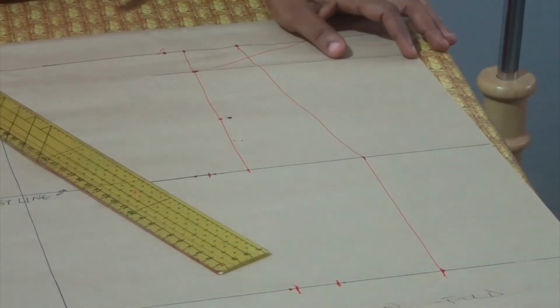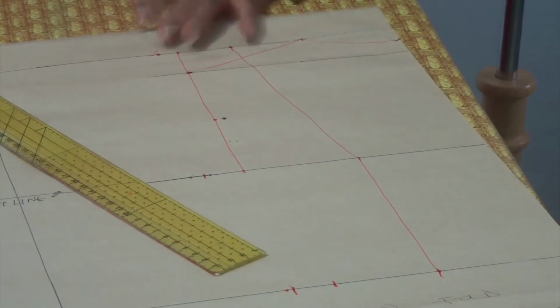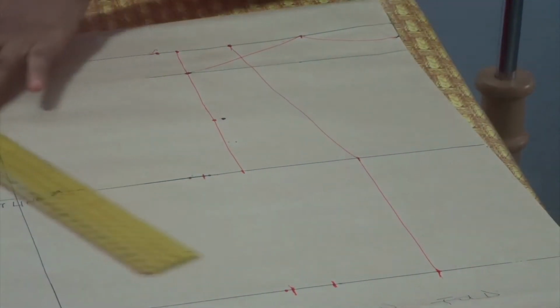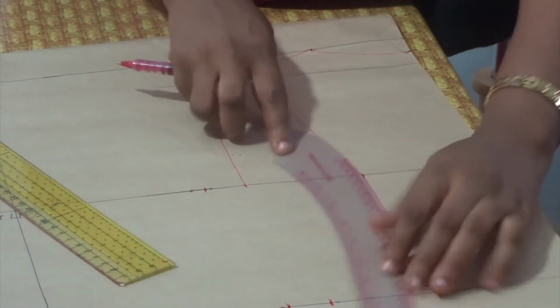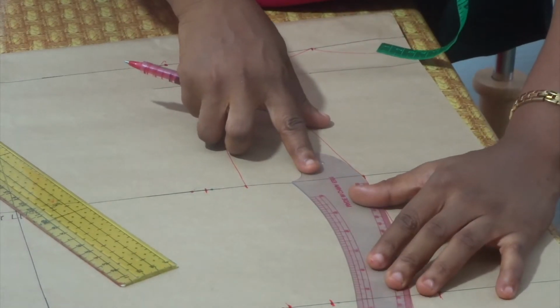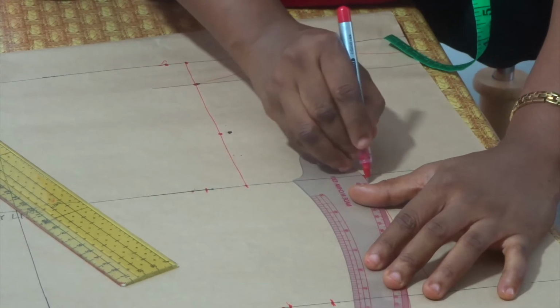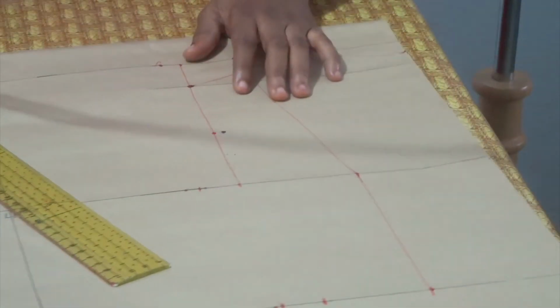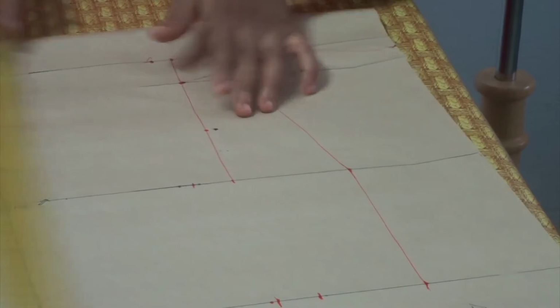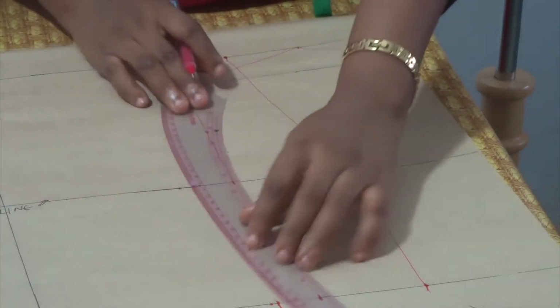You can use this cuff to blend it so it won't be sharp. Okay, so join this area together.